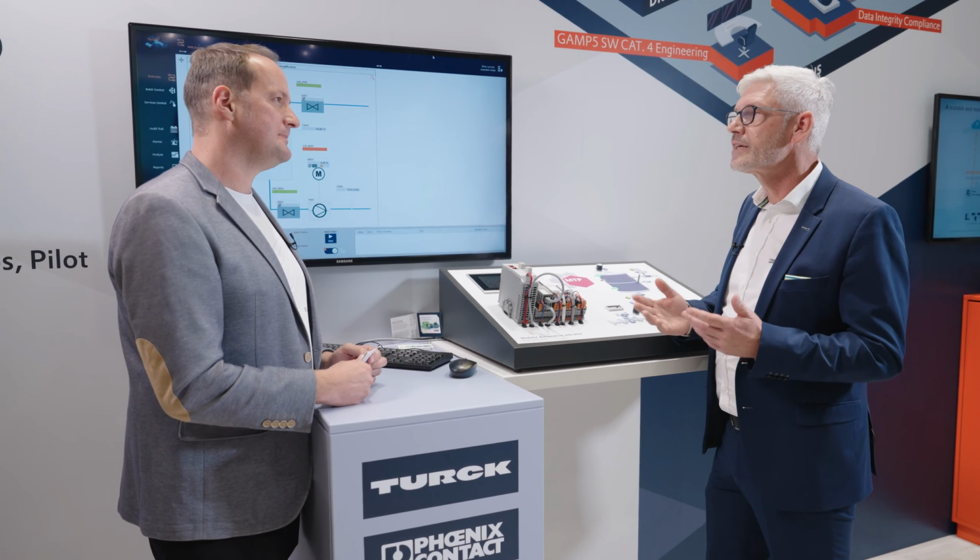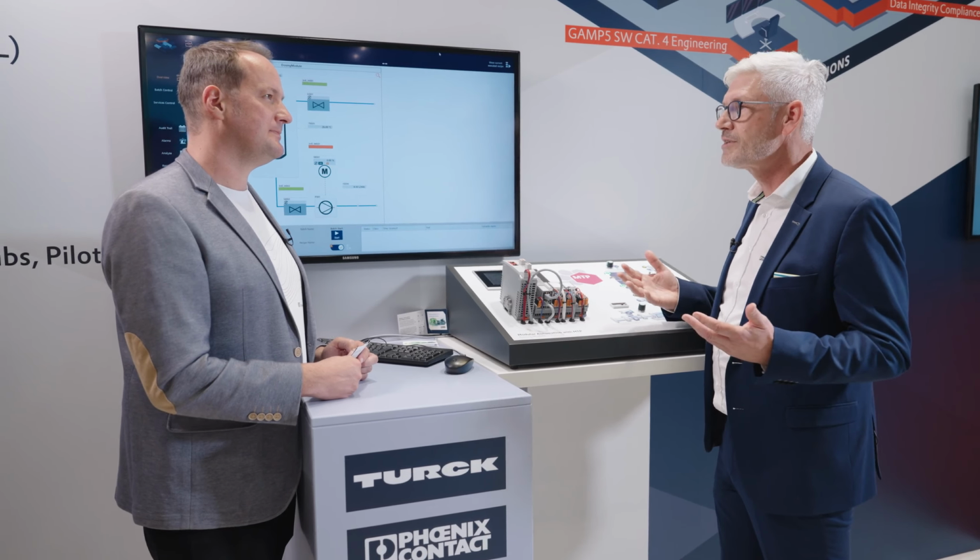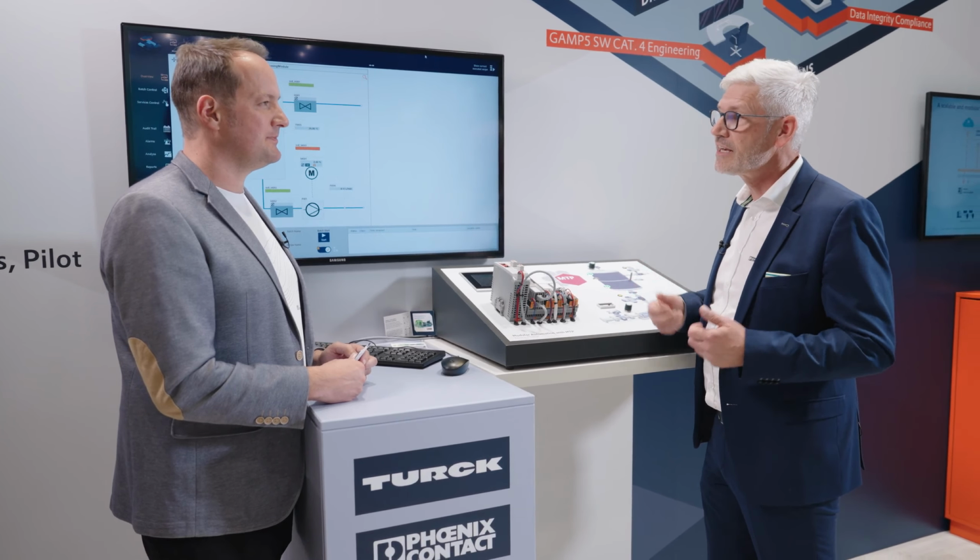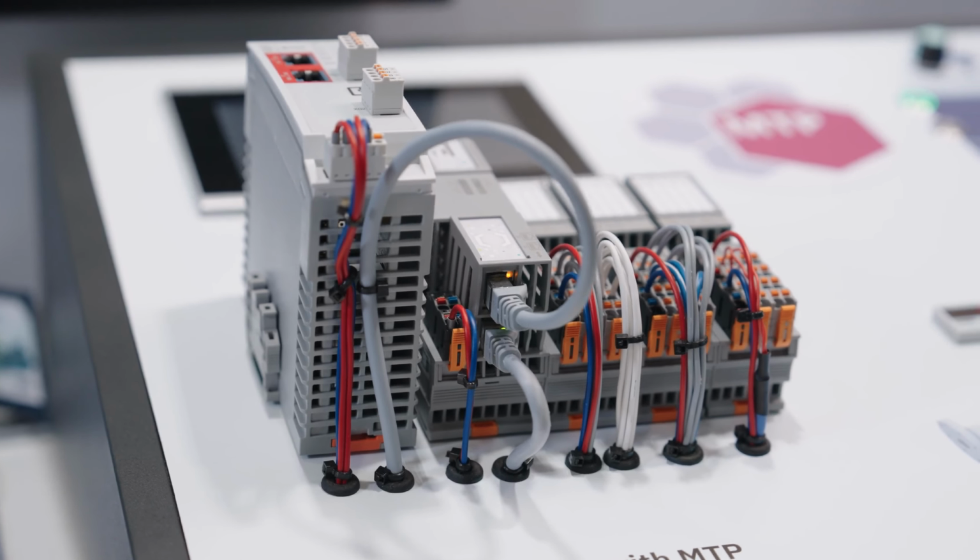To summarize it, why is modular automation a key topic for you? Yeah, modular automation is really a game changer for the future, especially of course for the pharma and the fine chemical industry, because we need more flexibility, we need more efficiency in the engineering time. And this MTP standard gives us the opportunity for that.